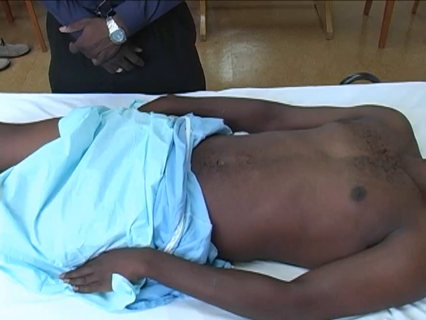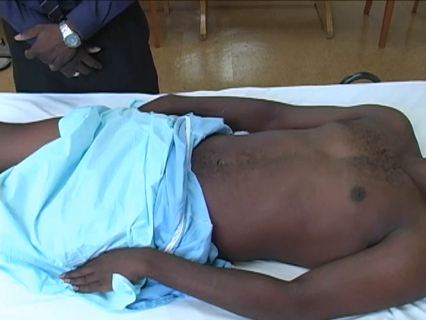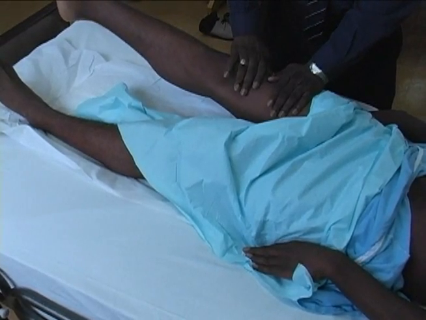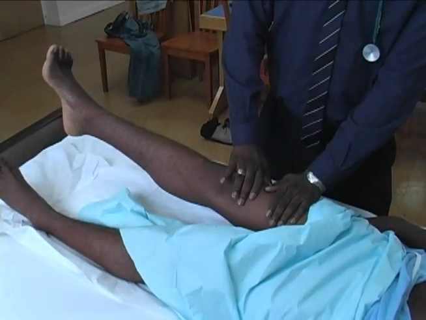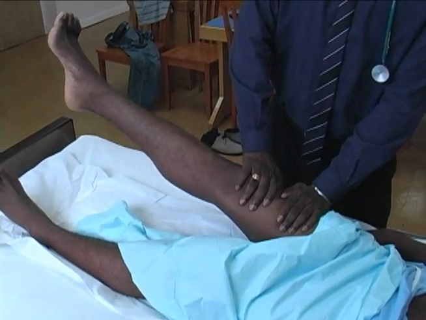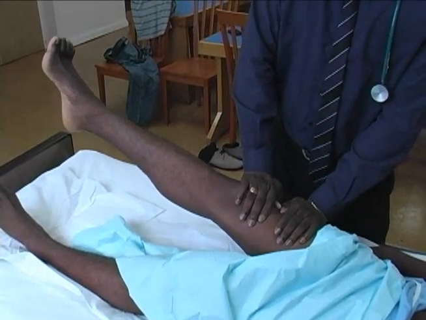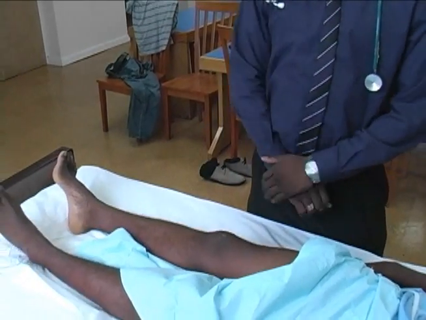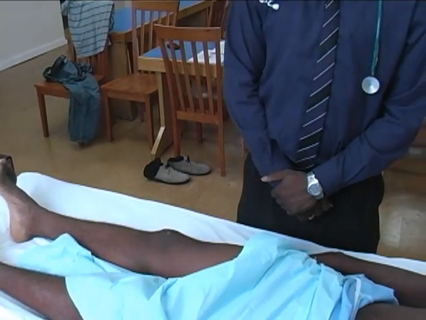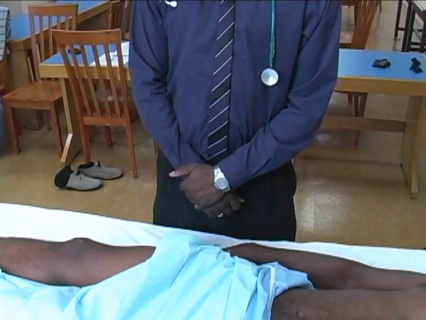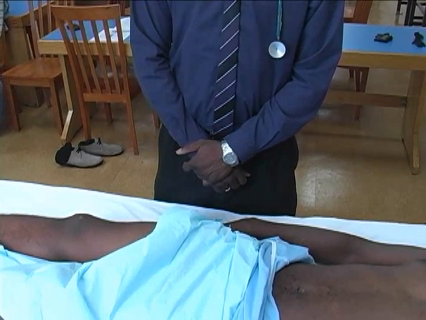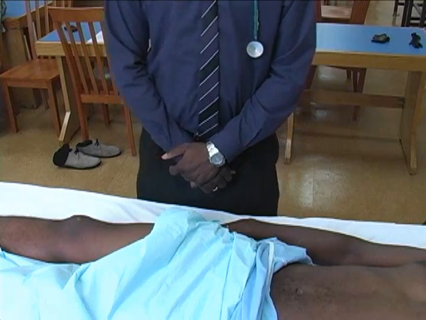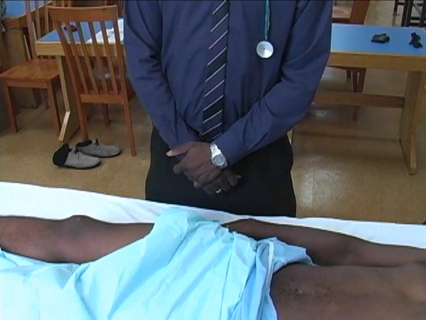In the psoas sign, the patient is instructed to lift his right lower leg straight, that means extended at the knee. While the patient is lifting the leg, the examiner applies counter pressure over the area of the thigh. Pain in the right lower quadrant during this procedure is a positive psoas test. Remember, the psoas test is positive when the appendix is located in a retroperitoneal, retrocecal position.